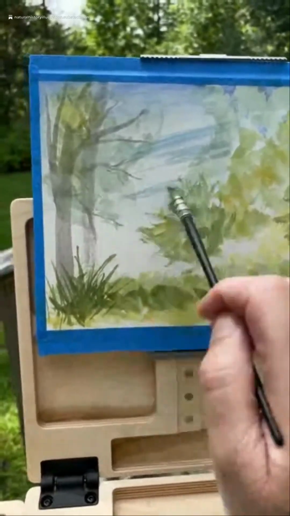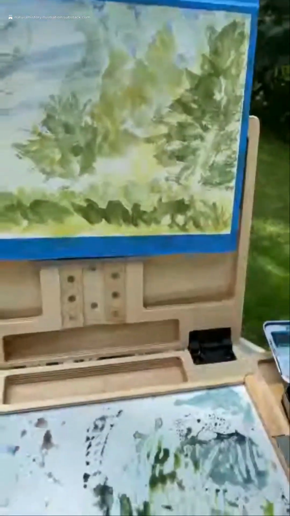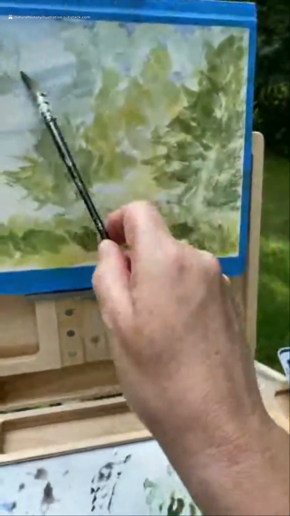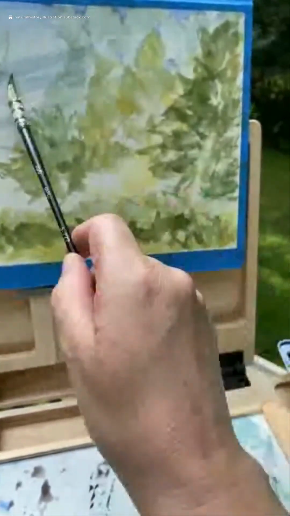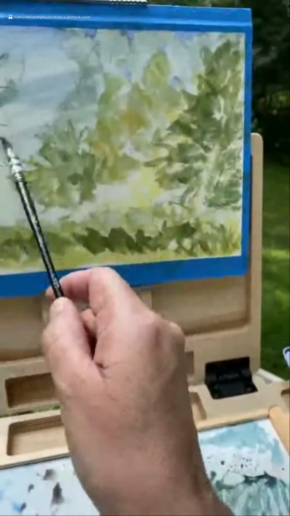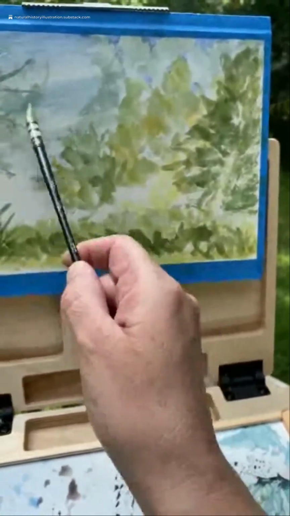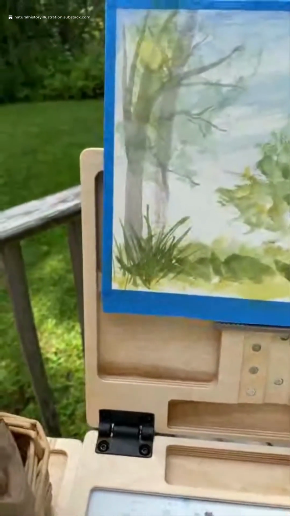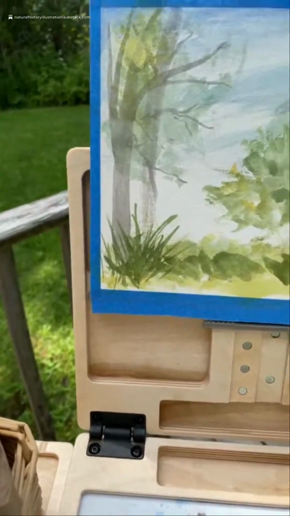I don't want to ruin the cloud that I already kind of got in there. I blotted my brush again just so I can move this around while it was still wet. This only works if it's still wet. And let's take some of this and put it in here.